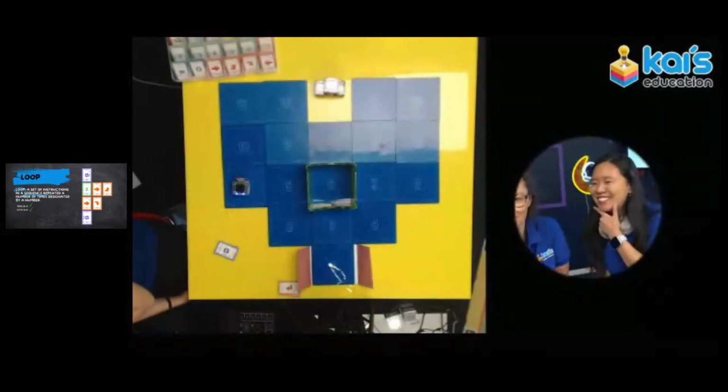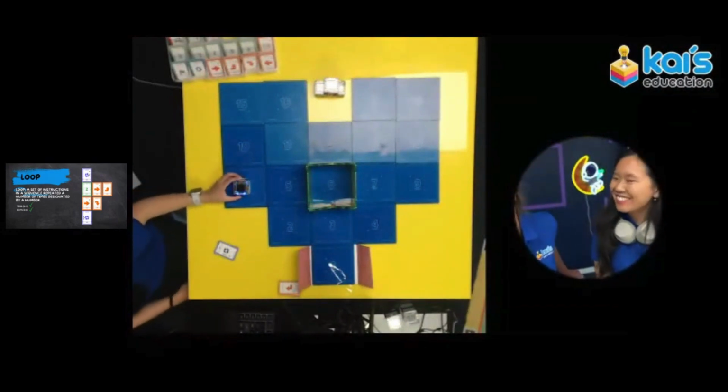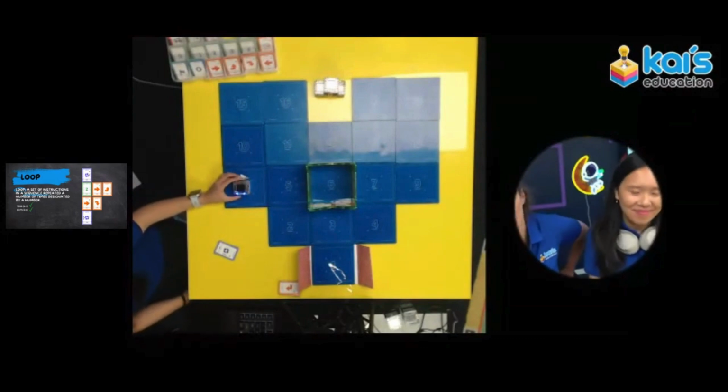Shannon says it looks easy. Thank you, Shannon. I agree. Everything's available for you to print out and have access to.